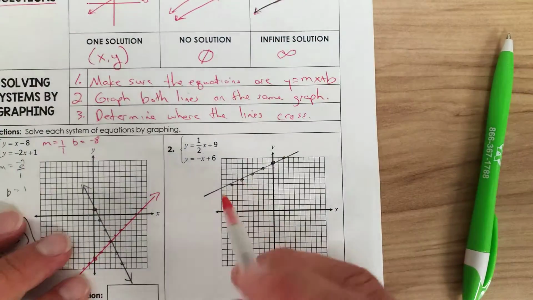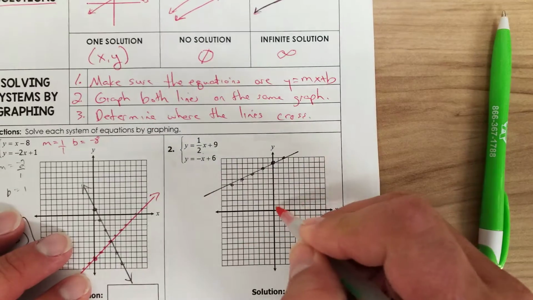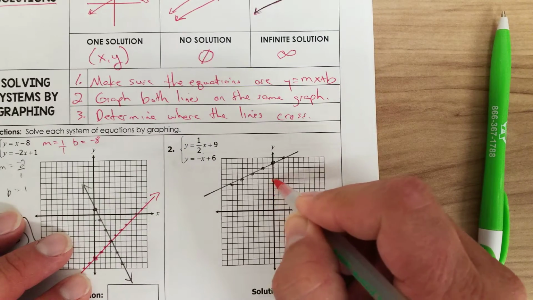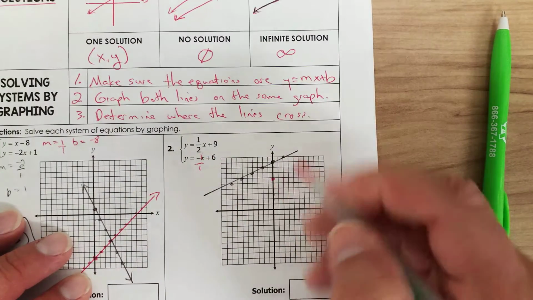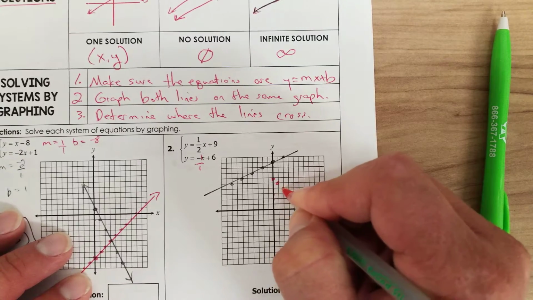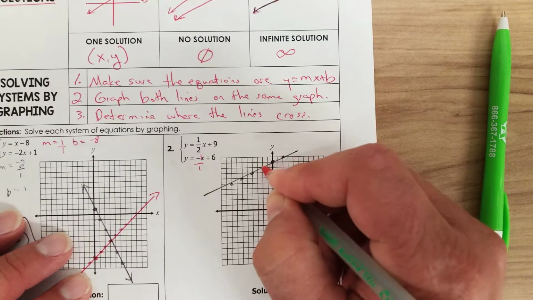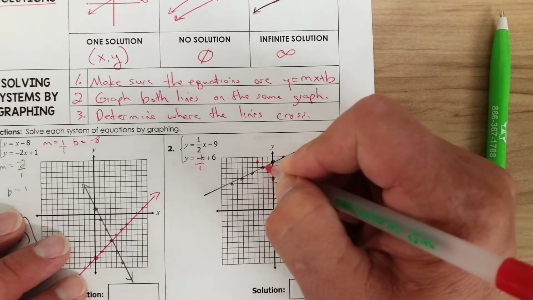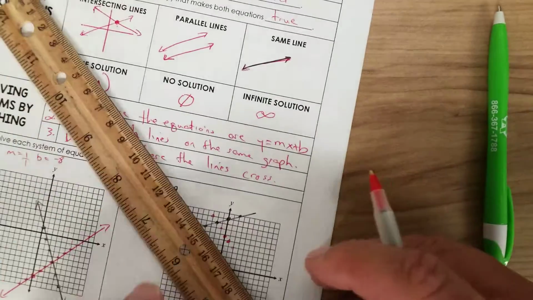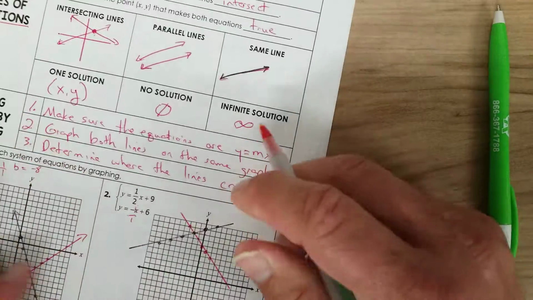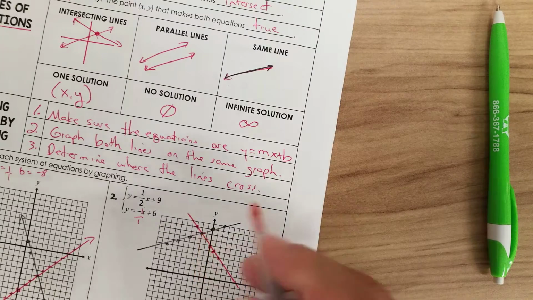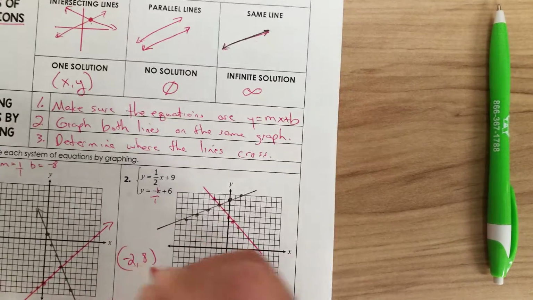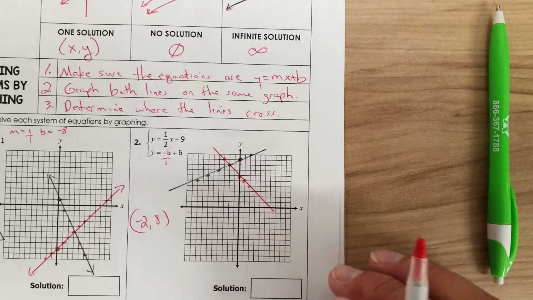Okay, for the other one, I'm going to begin at 6. And then my slope is negative 1 over 1. So down 1, right 1. Down 1, right 1. Or I can go up 1 and back 1, up 1 and back 1, and I can see that it's going to cross here at this ordered pair here. So this ordered pair here would be negative 2. 1, 2, 3, 4, 5, 6, 7, 8. Negative 2, 8. That's the solution to that system.